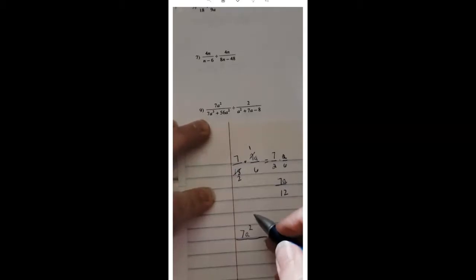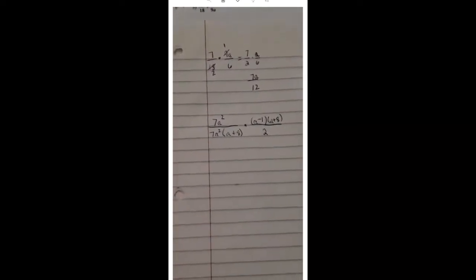I do see some add or subtract signs, so I'm going to write some of the factors while I'm doing it. This one has a greatest common factor of 7a squared. So that's going to leave me with a plus 8. And I'm not going to write that as a divide sign. I'm going to write that as a multiply sign and put the 2 on the bottom. And the factors of a squared plus 7a minus 8 on the top. So it ends up looking like that when I get done multiplying.